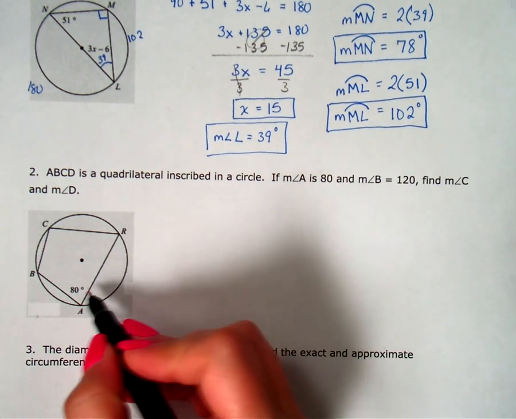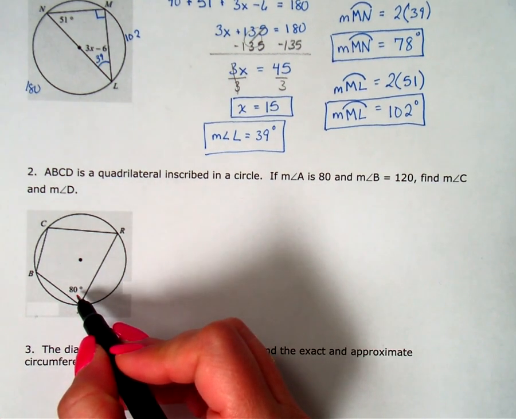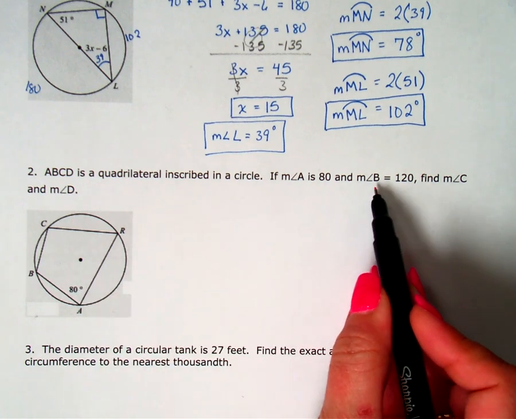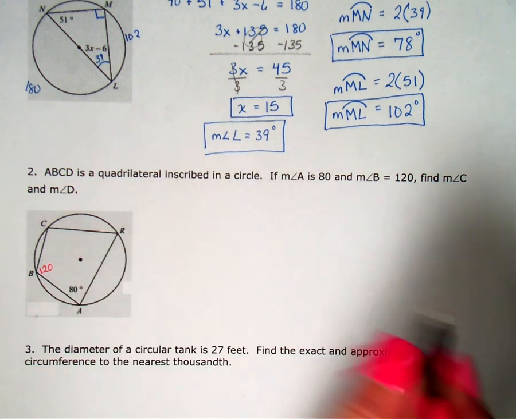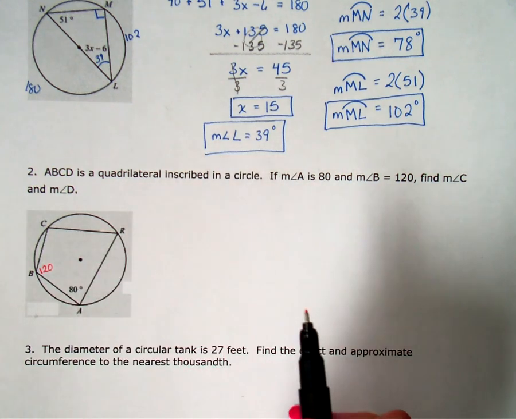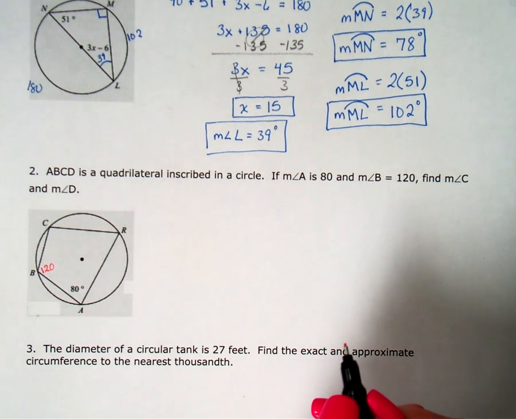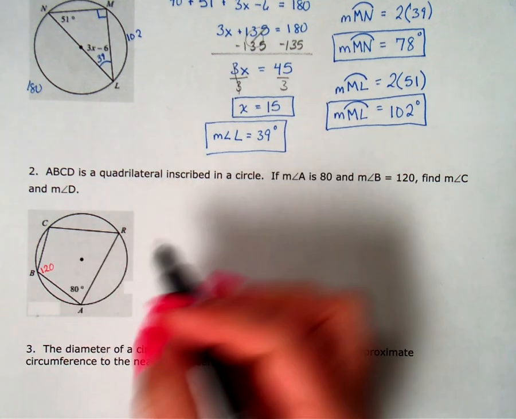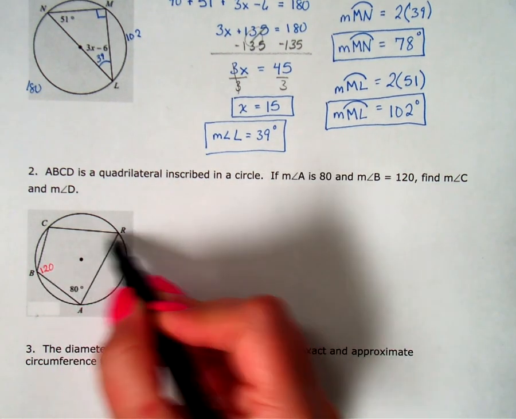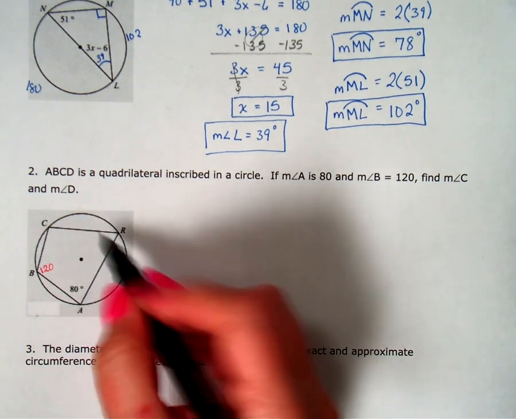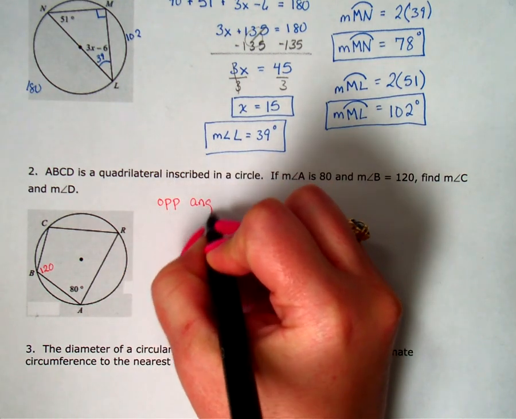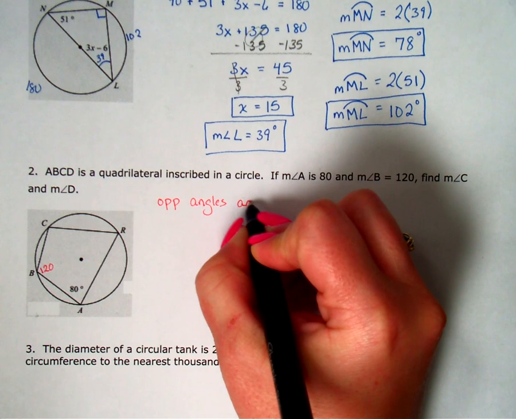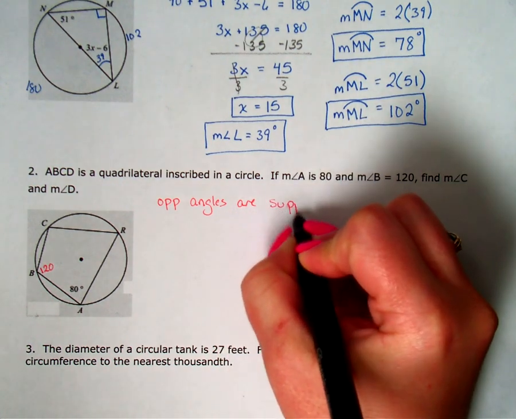Okay, the measure of angle A is 80. That's already in my picture for me, so that's nice. The measure of angle B is 120. That's not in my picture, so I'm going to go ahead and add it. Find the measure of angle C and the measure of angle D. Now, what we remember, hopefully from our notes, is that if you have a quadrilateral inscribed in a circle, then opposite angles are supplementary.